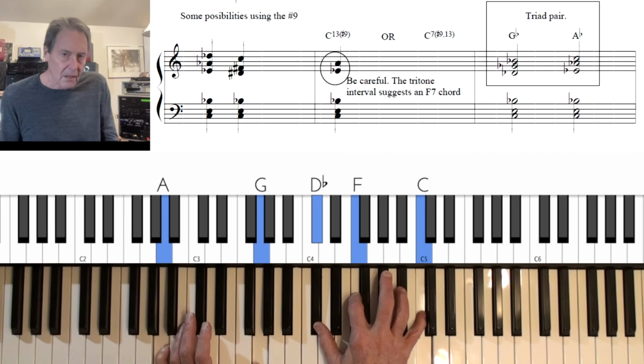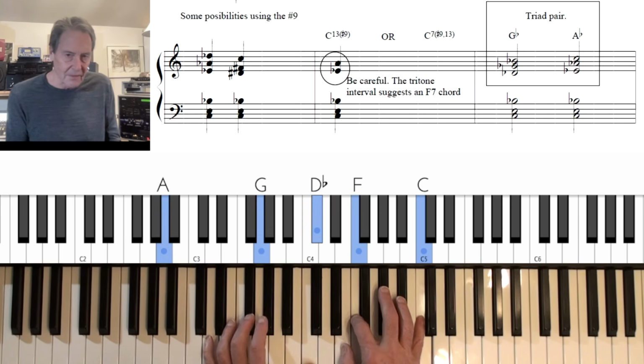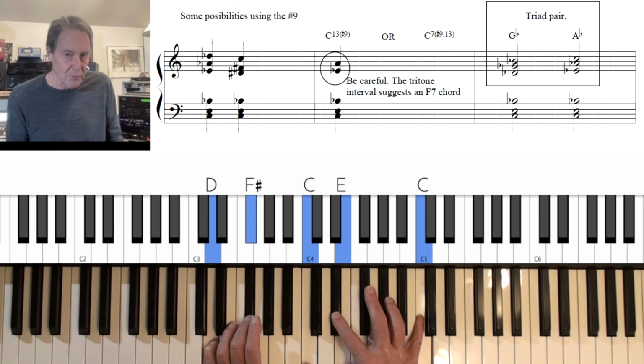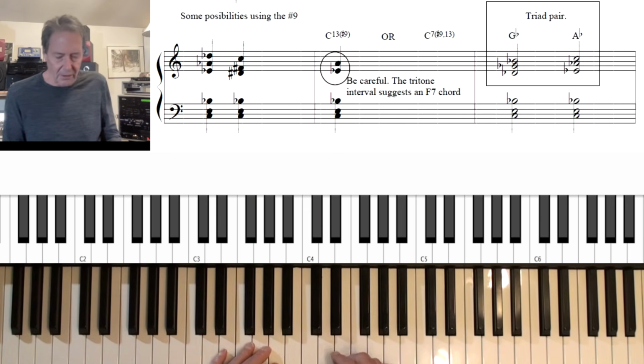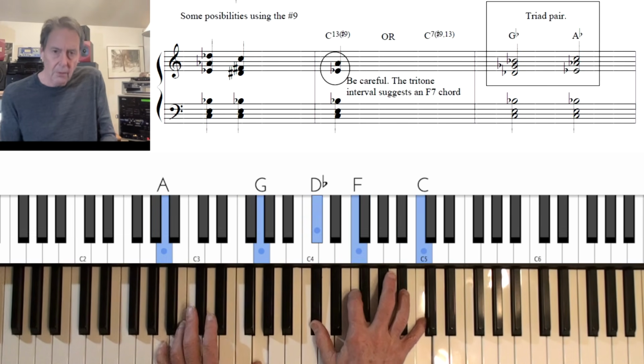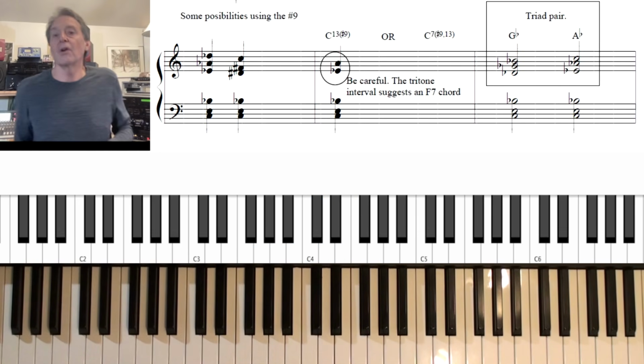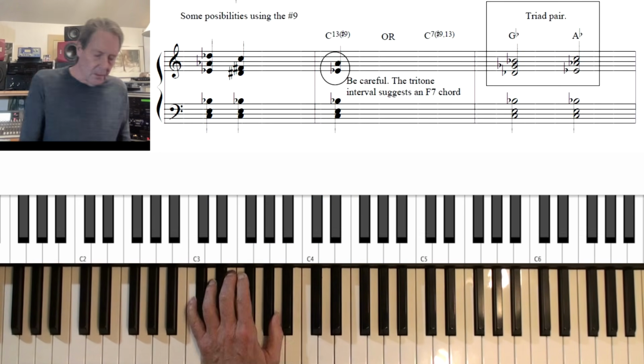But if I move it like that, and then go to D7, and maybe move that one too, it has a nice little inner motion going on there. So, that's a song called Close Enough for Love.